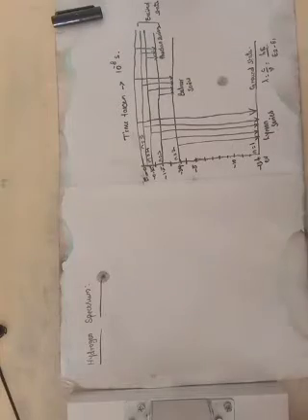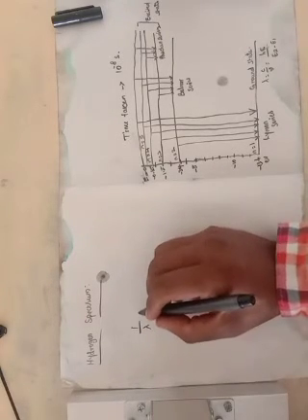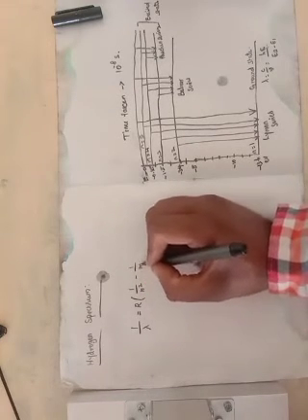These series are named the Lyman series, Balmer series, Paschen series, Brackett series, Pfund series, etc. The wavelength of the spectral lines perfectly agrees with the wavelength calculated using equations derived from the Bohr atom model. By using the Bohr model of an atom, we can calculate 1 divided by lambda is equal to R into 1 divided by n square minus 1 divided by m square.